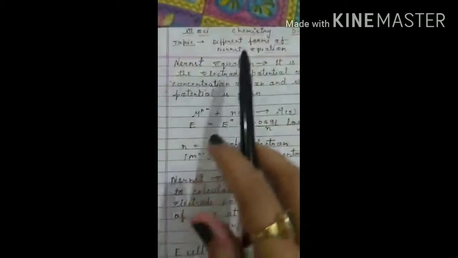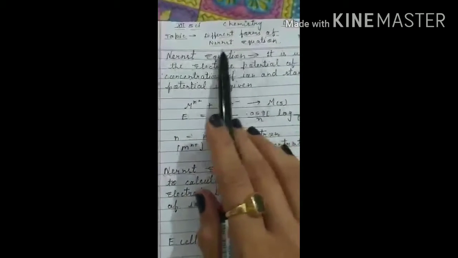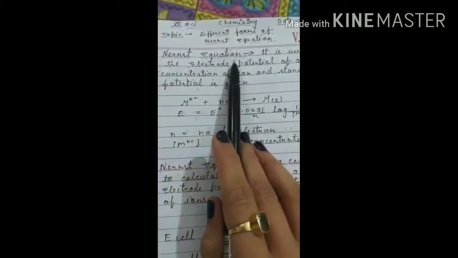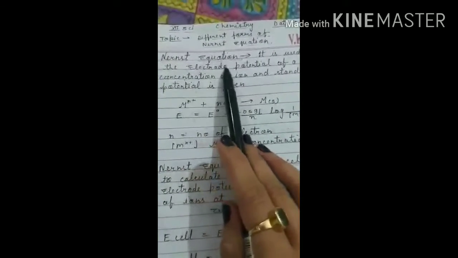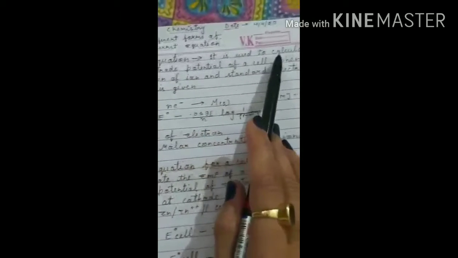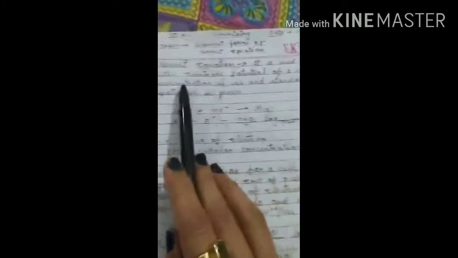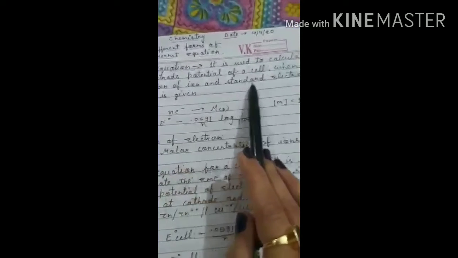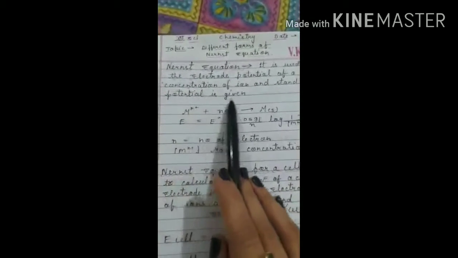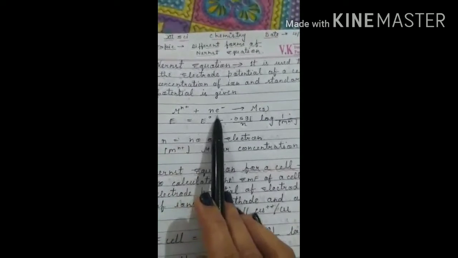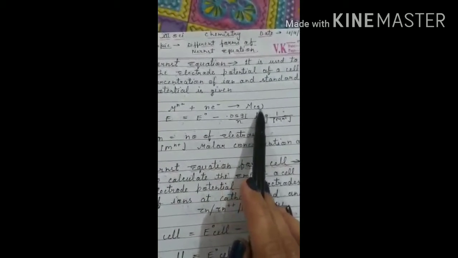Hello everyone. Our today's topic is different forms of Nernst equation. In our previous topic we have studied how to prove the Nernst equation. So here I have written the conditions. It is used to calculate the electrode potential of a cell when the concentration of ion and the standard electrode potential is given. So let us consider the equation Mn+ plus n electron gives M in a solid form.